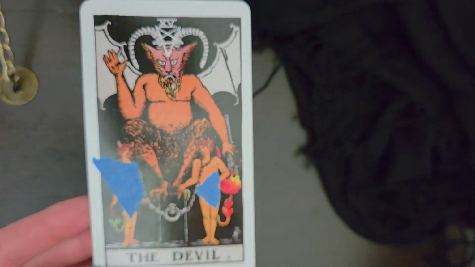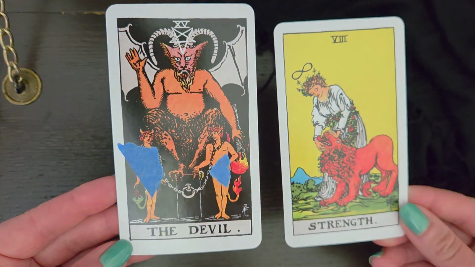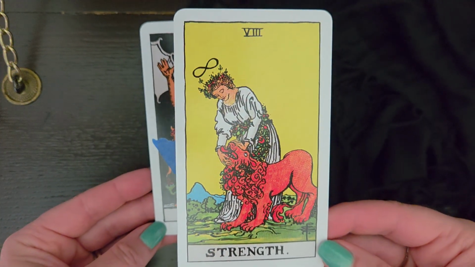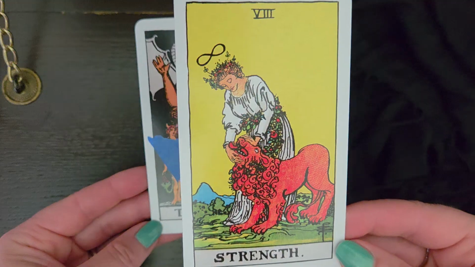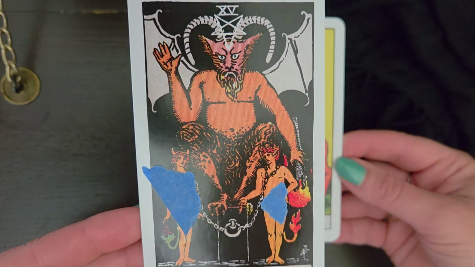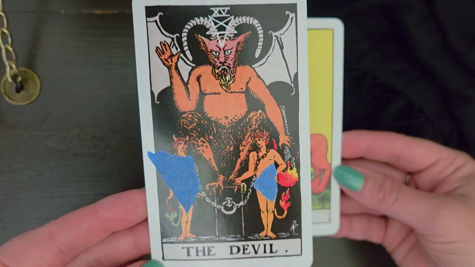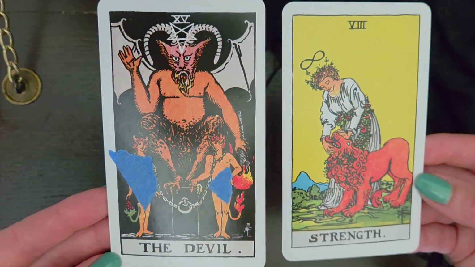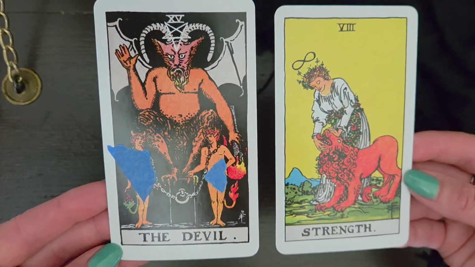And finally, we have the Strength card connecting to the Devil. And strength, as we remember, embodies inner courage, self-control, and taming the beast within. And the Devil reveals the beast or shadow side that strength must master. So the dynamic between these cards is about overcoming inner demons with compassion and willpower.